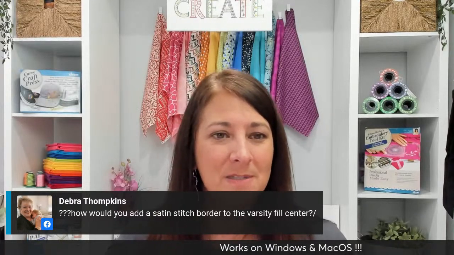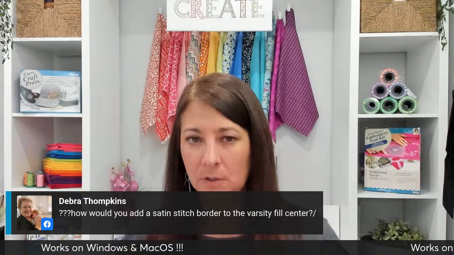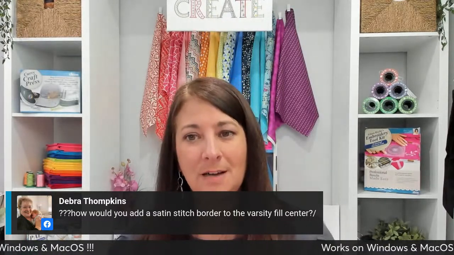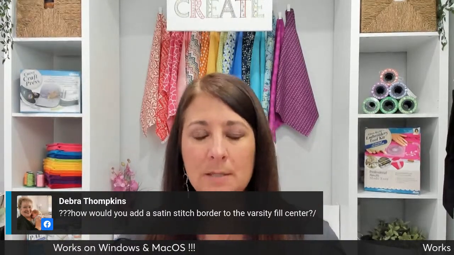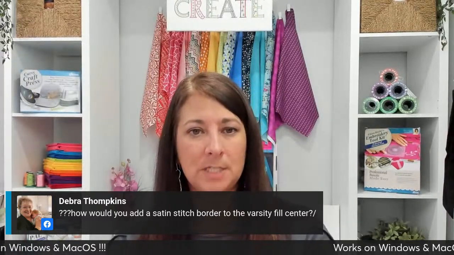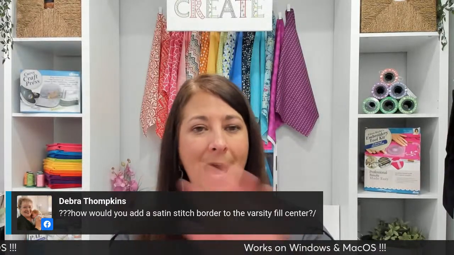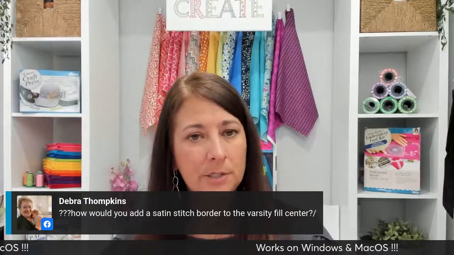And then Deborah Tompkins says, how would you add a satin stitch border to the varsity fill center? Very good question. I'll do that too when we go over. So the varsity fill does not have a built-in stitcher on the outside, and the reason is because it's a very rough texture. If you add a satin stitch to the outside of that, your satin stitch is not going to be smooth where it overlaps that varsity fill. But I'll still show you how to do it, because regardless of what I think, you might like the look of that.